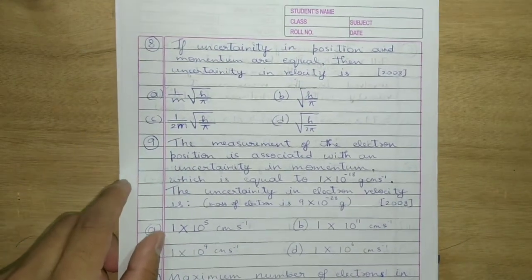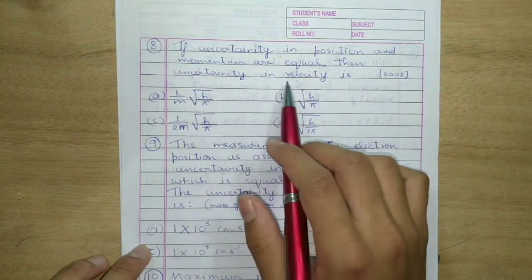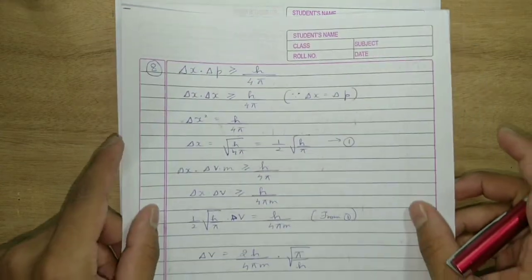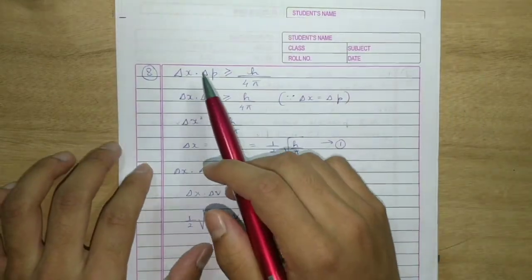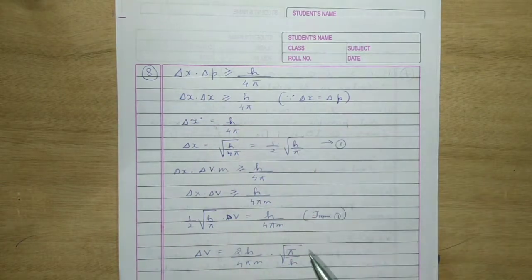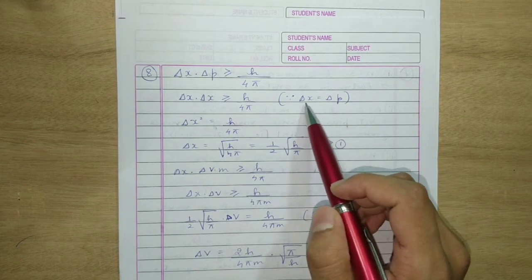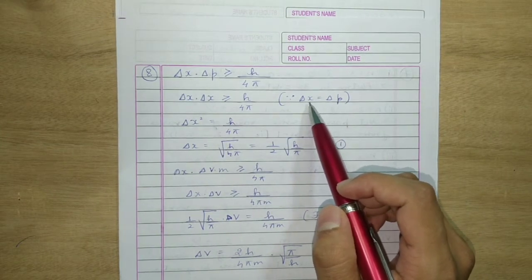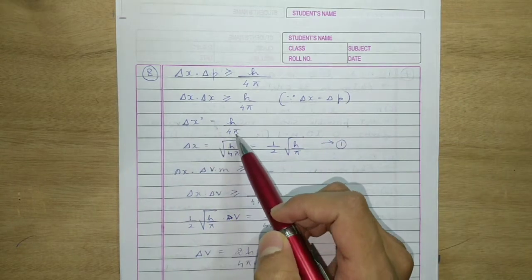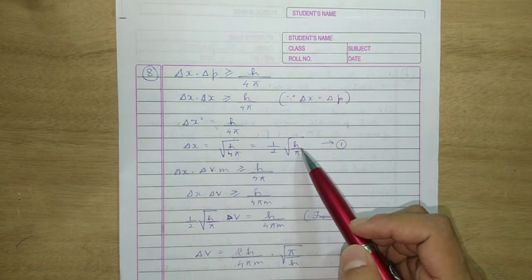Question 8. If uncertainty in position and momentum are equal, then uncertainty in velocity is. According to Heisenberg uncertainty principle, delta x into delta p is greater than or equal to h by 4 pi. Since the uncertainty in momentum is equal to uncertainty in position of the particle, so we have delta x square is equal to h by 4 pi, and we get delta x is equal to 1 by 2 into root of h by pi.